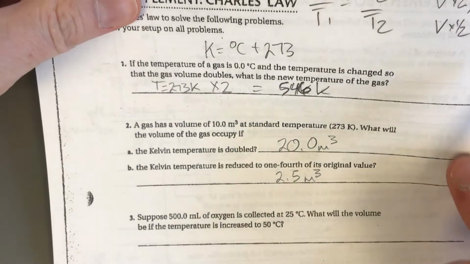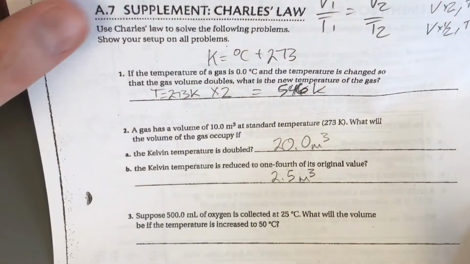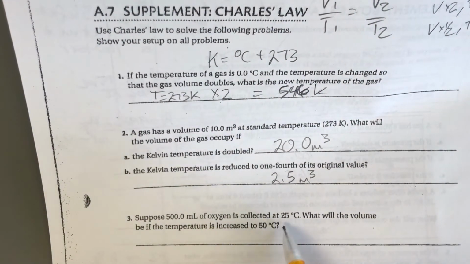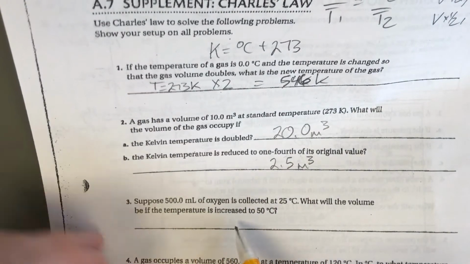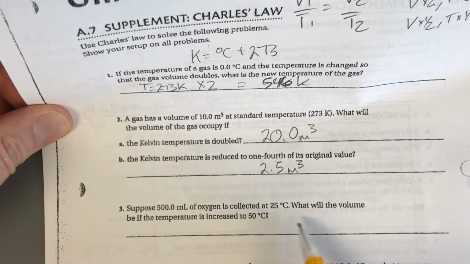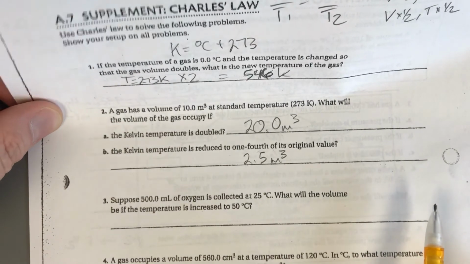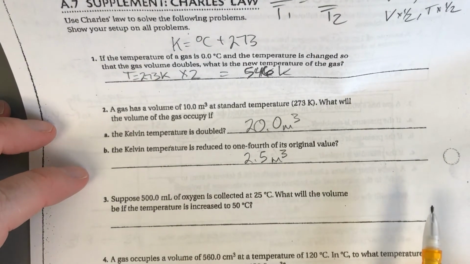Let's do another one here. Suppose 500 milliliters of oxygen is collected at 25 degrees Celsius. What will the volume be if the temperature is increased to 50? So here's the thing, and one of the reasons why we have to do conversions to Kelvin.